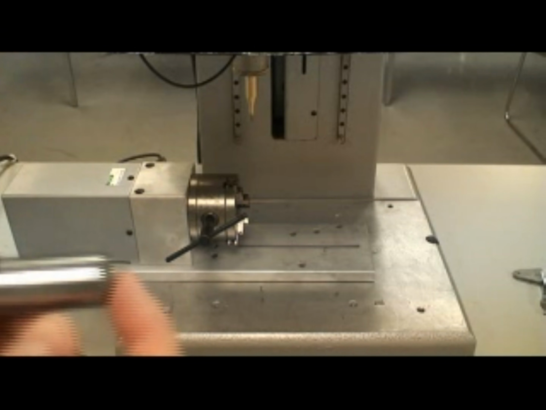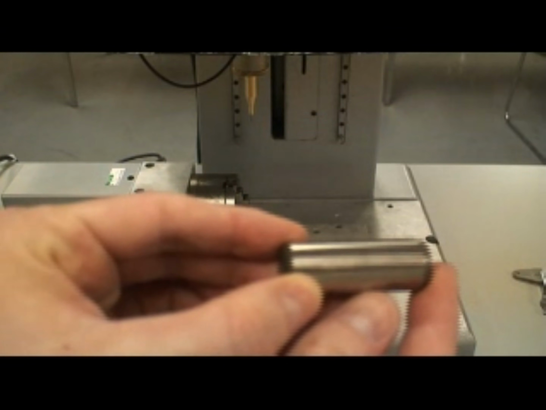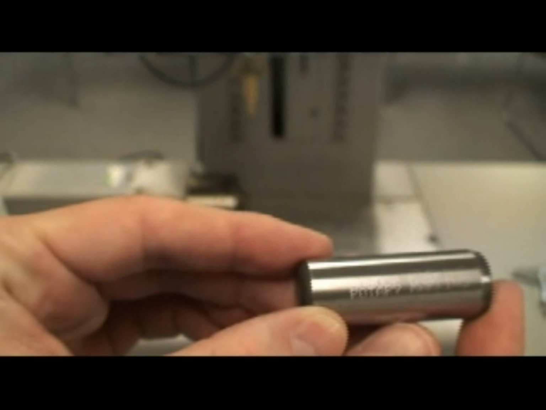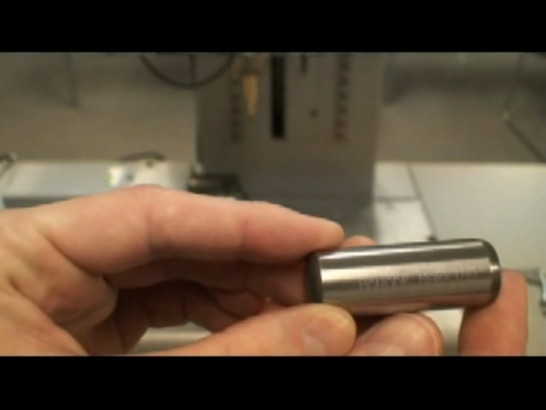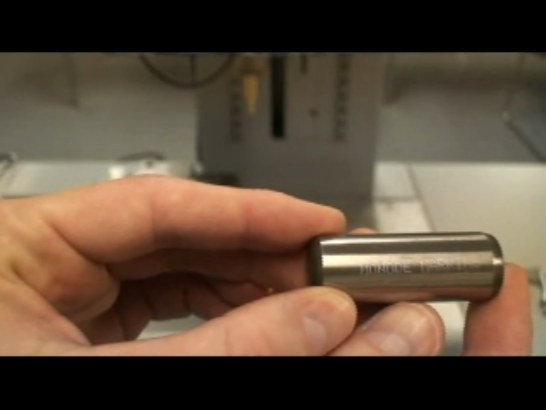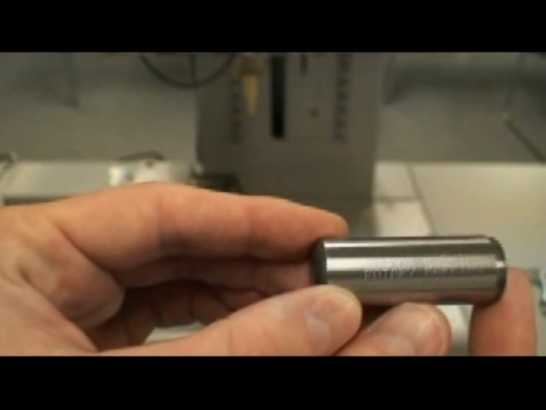That's going to be difficult to see. You can see mono marking there, and then rotary marking just below it.